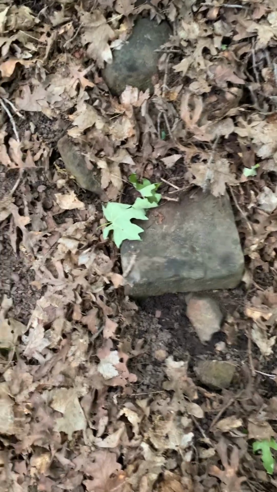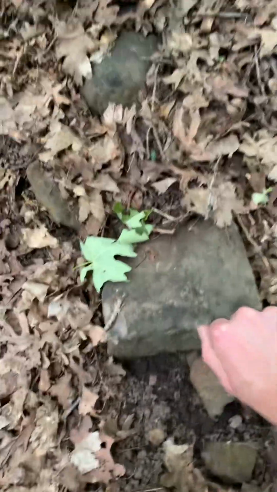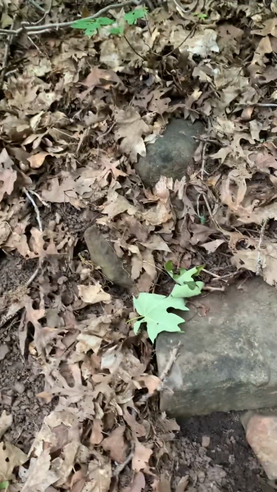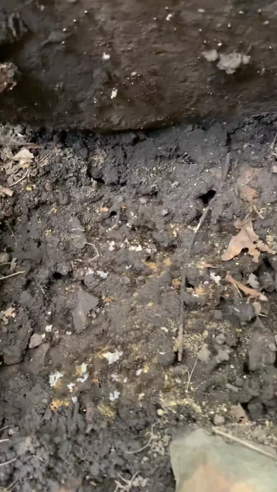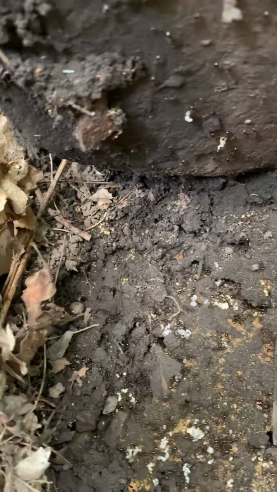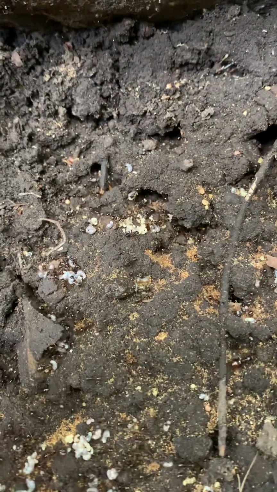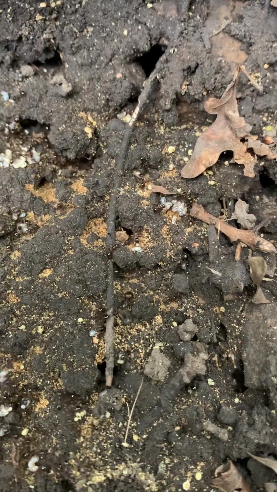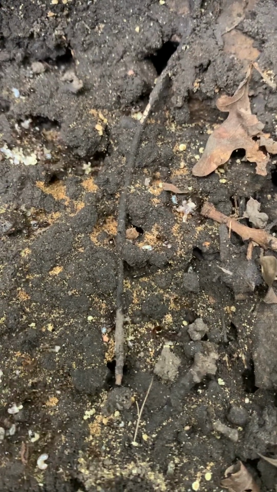So you're going to want to look for medium-sized rocks. Here's my fist for reference. Something about this size. I don't know if this will have a colony under it, but this is basically what you're looking for. And so here's another Aphaenogaster colony. Lots of brood chambers. It's a really cool species in general. There's the queen right there. Very pretty species.